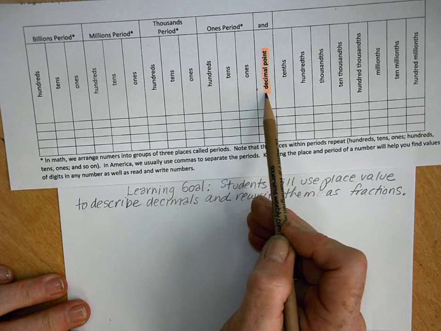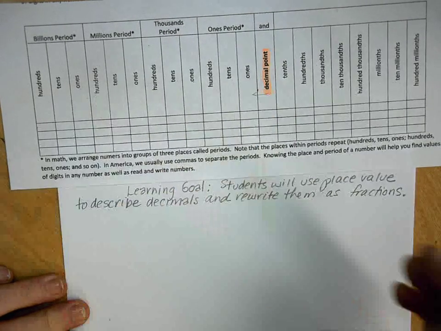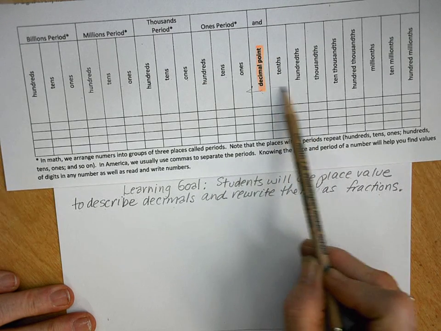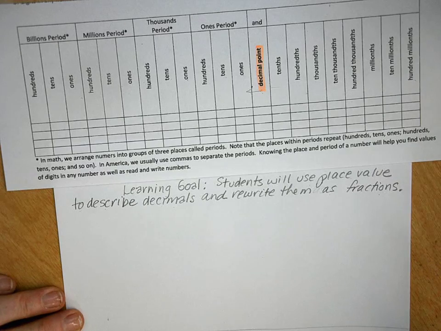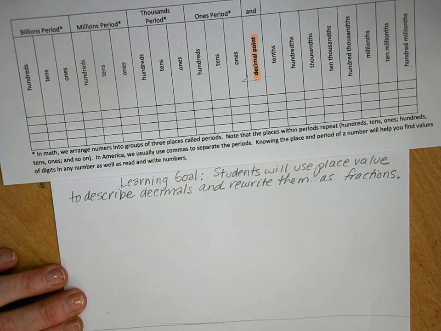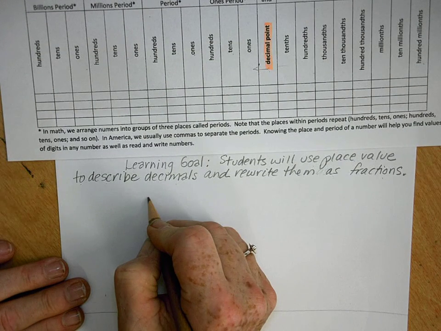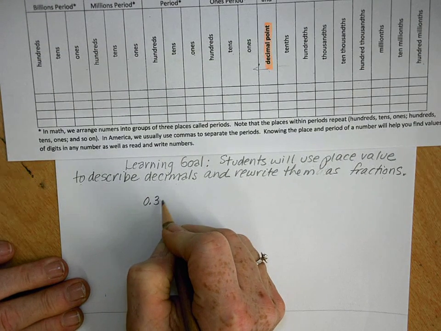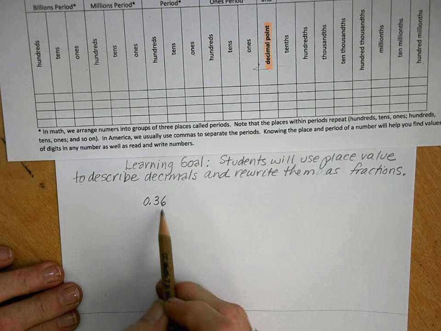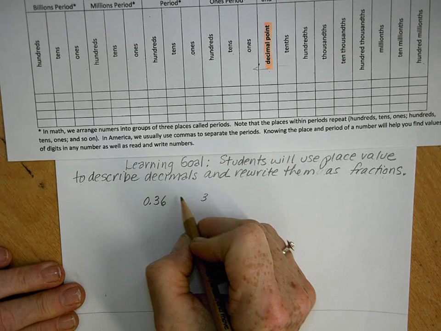If it's to the left, the place grows larger as it goes farther away from the decimal point. And if it's to the right, it grows smaller the farther it is from the decimal point. So let us say that I would like to describe the following decimal. For instance, 0.36.